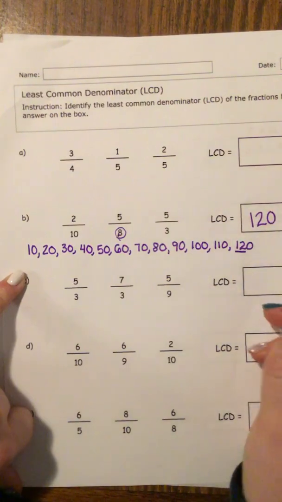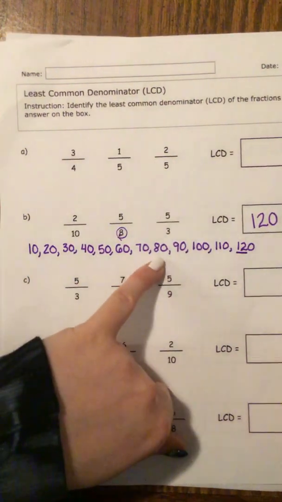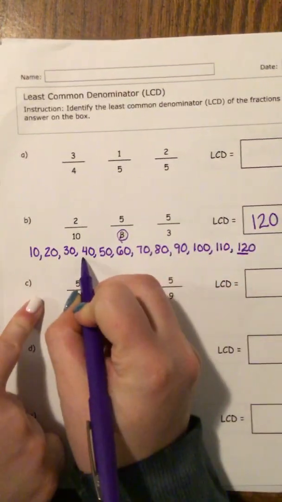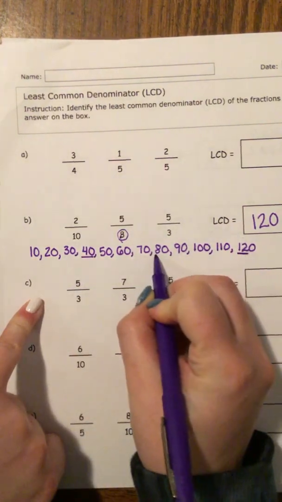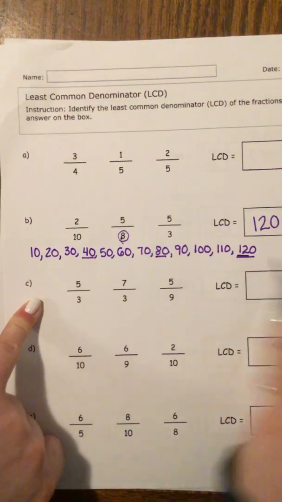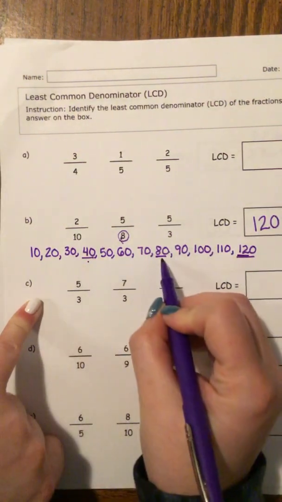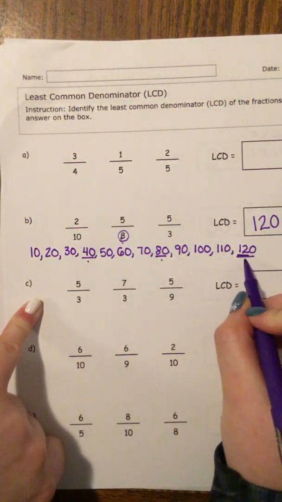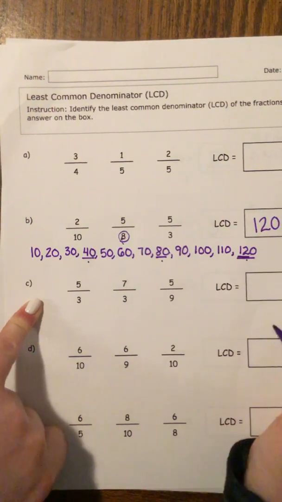And if you aren't sure if 8s are going to go in, you can look at this. We know that 8 goes into 40. We know that 8 goes into 80. So the next one would be 120. So this would be 5 times, 10 times, and this would be 15 times.